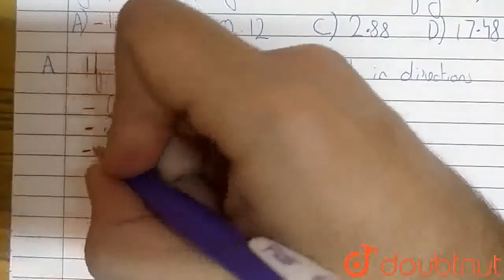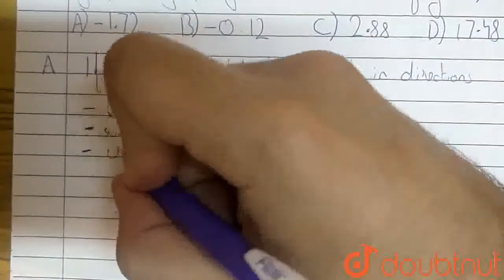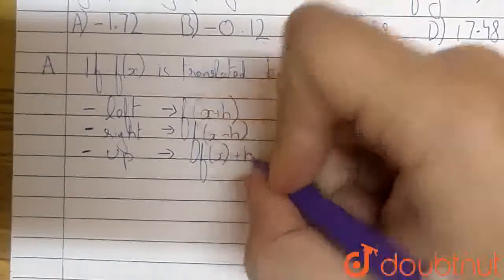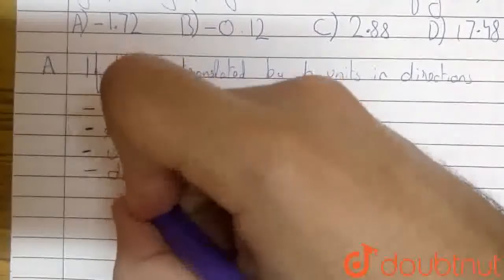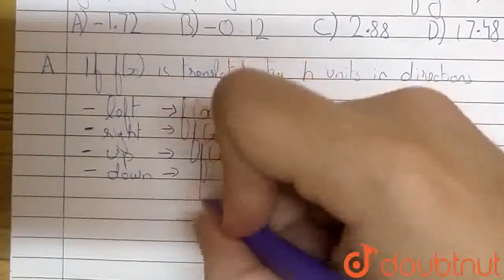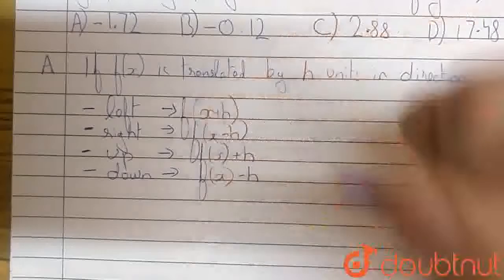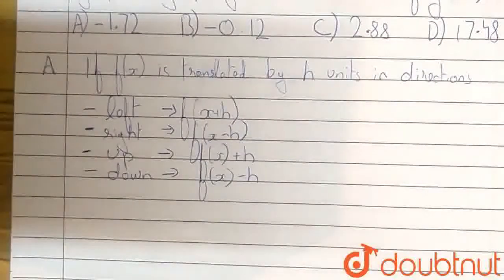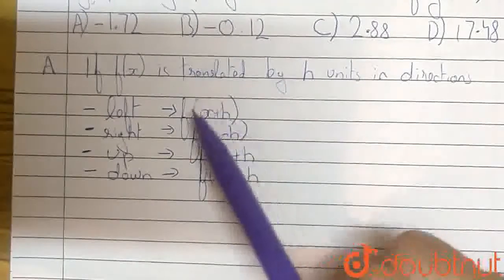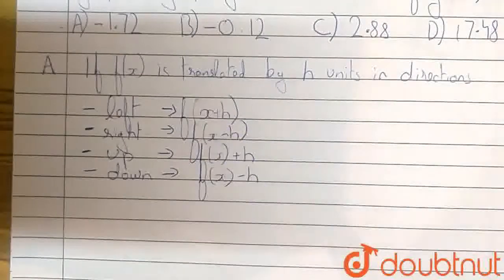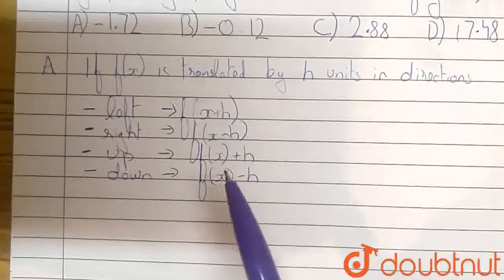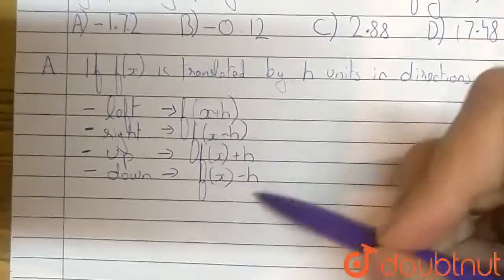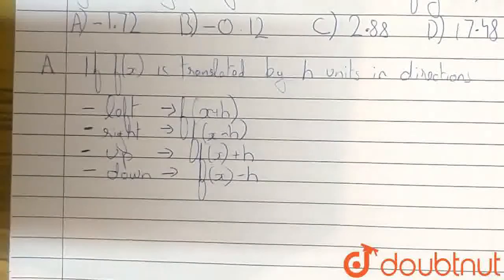If it is translated up, it will become f of x plus h, and if it is translated down, it will become f of x minus h. This is as when it is translated left or right, it is actually being translated in the x direction, and hence the x value is changing itself, whereas up or down it is actually translated in the y direction, so the y value is being added or subtracted from.